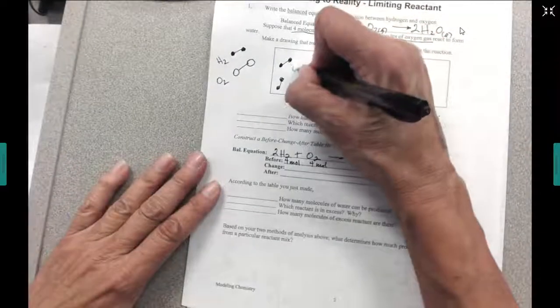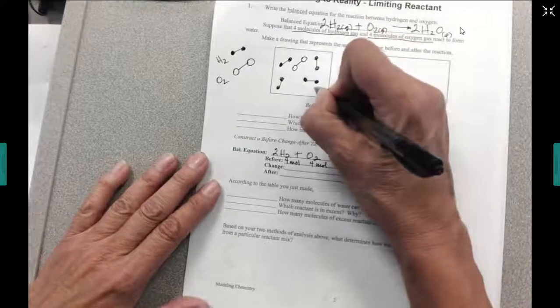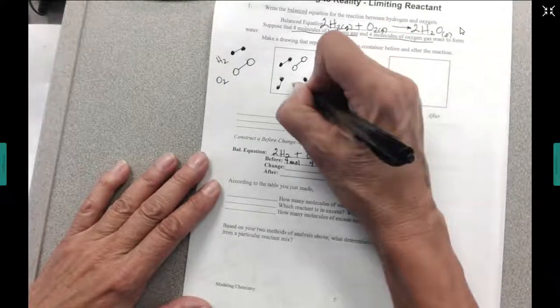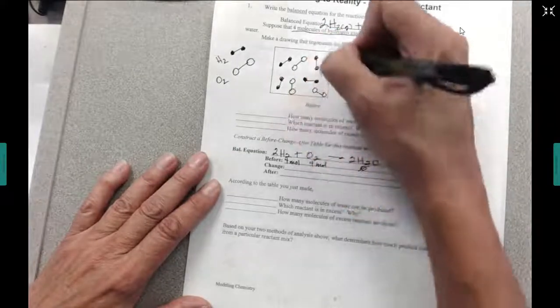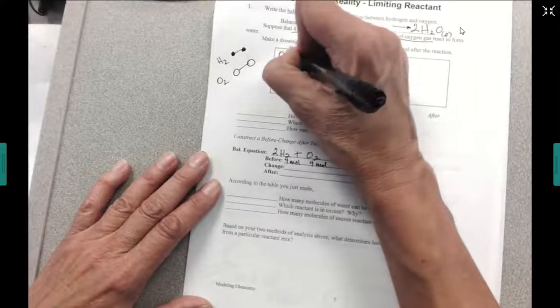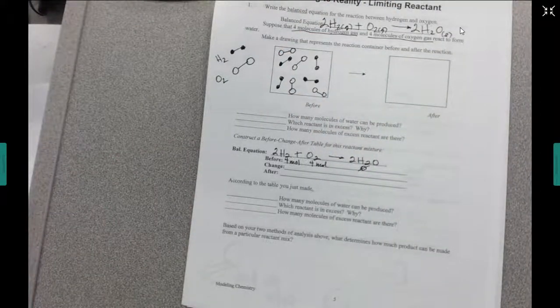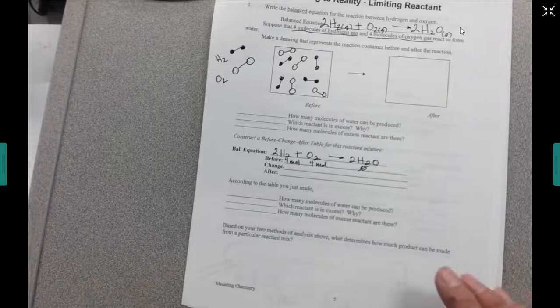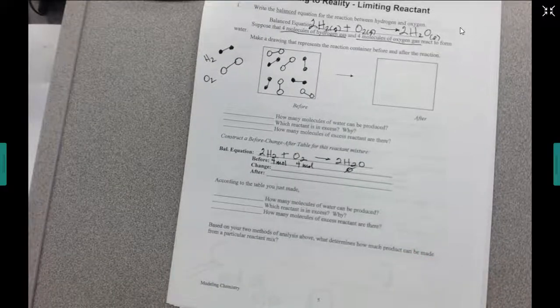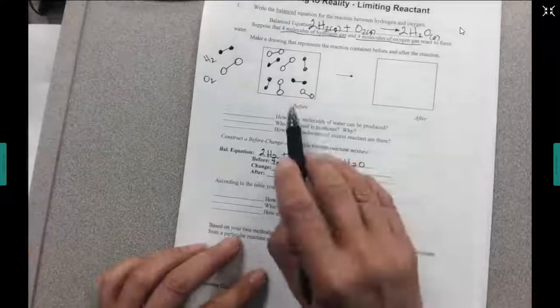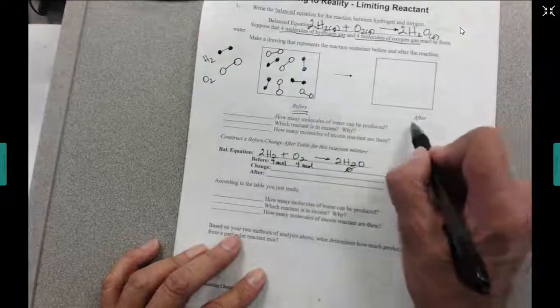Because we're starting with 4 molecules of hydrogen gas, we're also going to start with 4 of the oxygen. So somewhere in your box, put 4 oxygen molecules. And we're going to pretend they're gases, so they're randomly bouncing around without any apparent motivation inside our box. All right. So that's the container before. Now, what I'm going to do is transfer from the before. This is before the reaction. This is after the reaction.